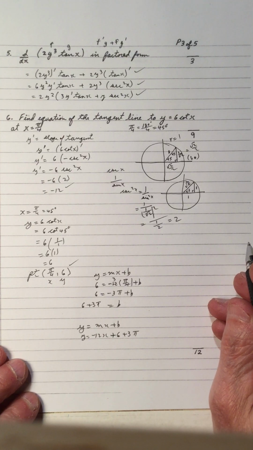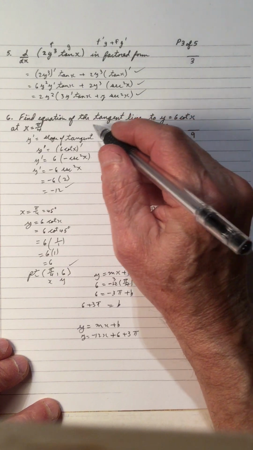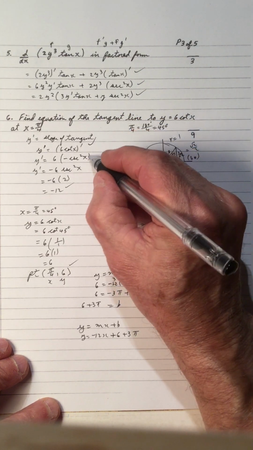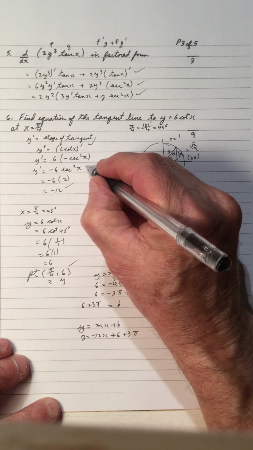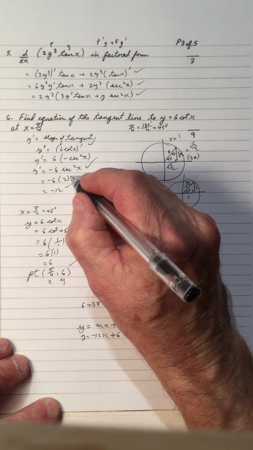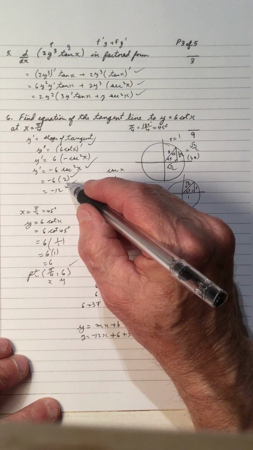And this question has 9 marks, so I distribute the marks going through. If you have this, this is 1 mark. If you have cosecant squared, that's 2 marks. If you have a negative 2, that's another mark. Negative 12, that's 4 marks altogether.